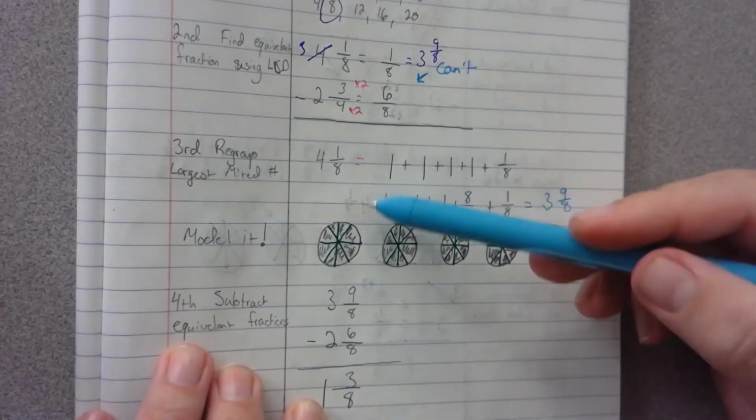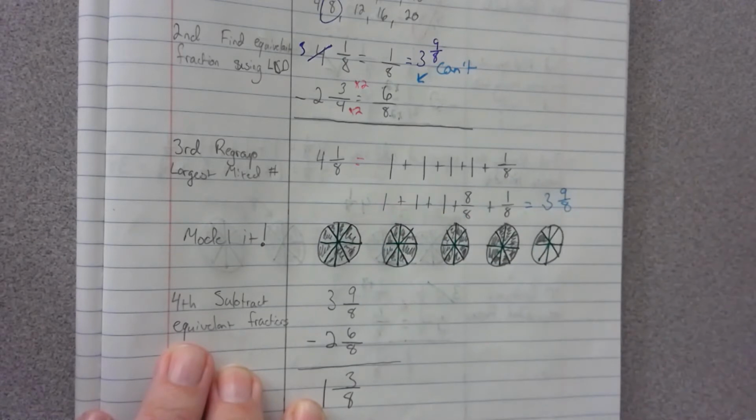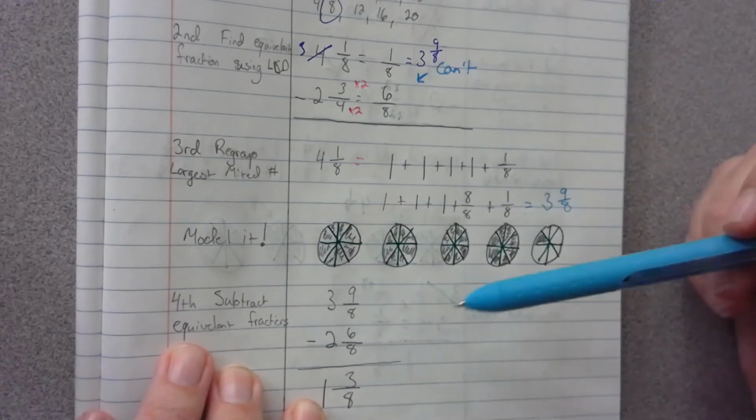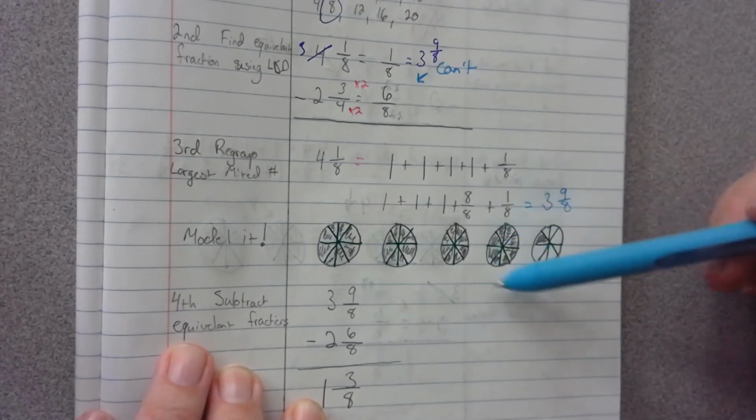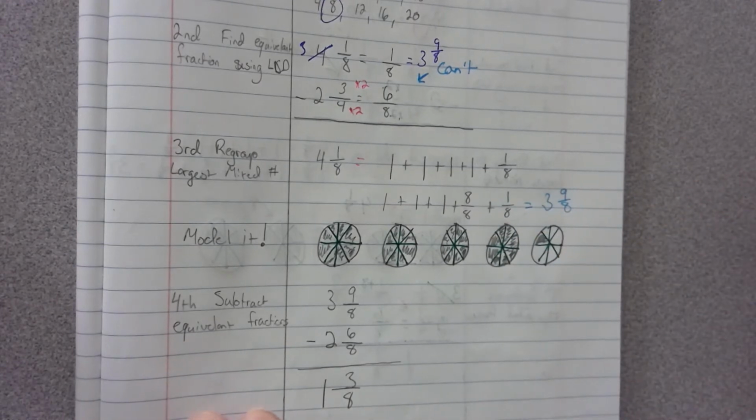The second way I can do is I can model it. So I have 4 whole circles. They're divided in 8s, just like pizza. However, I'm going to borrow one of them. When I borrow one of them, I get to borrow 8 slices, okay? The final way I could do it, though, is the easiest way. Let me show you on my next notes I did.